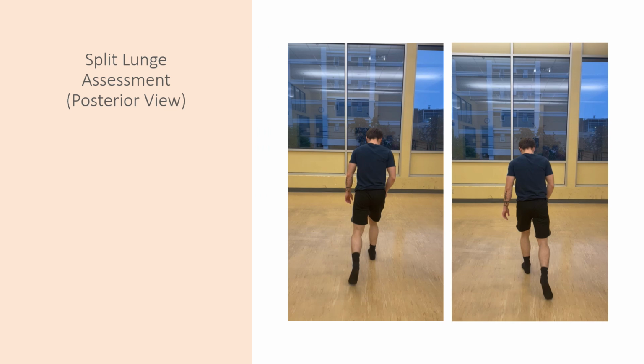We'll work our way into the posterior view of the split lunge assessment, so we'll just play the videos and then get into any of the muscular imbalances that are noticed.